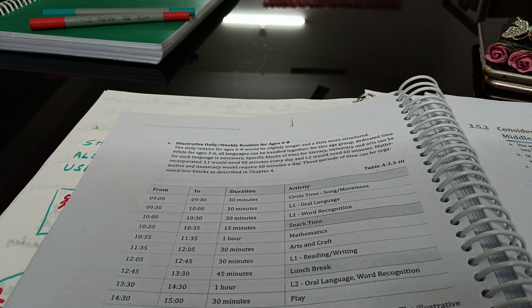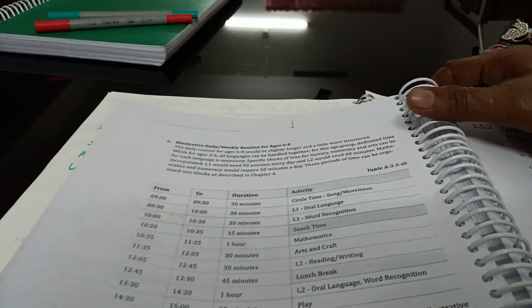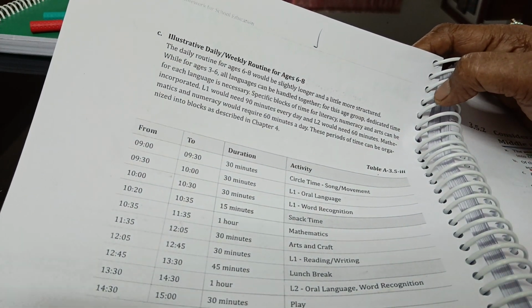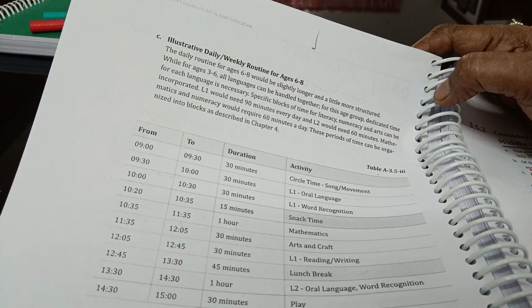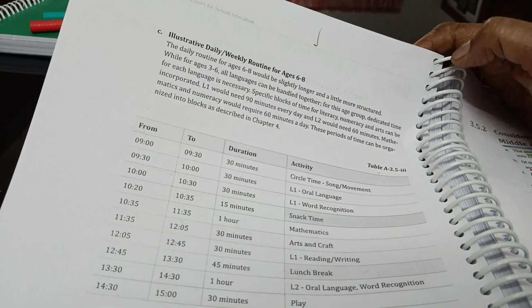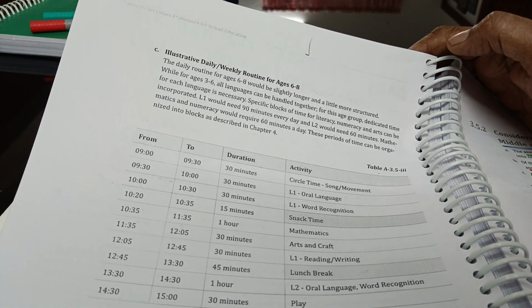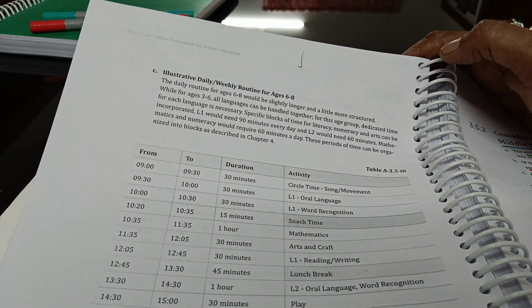So from this 6 to 8, I will continue in the next video. Once more I will talk about it, and regarding the time allocation also, I will tell you how the allocation of time can be.